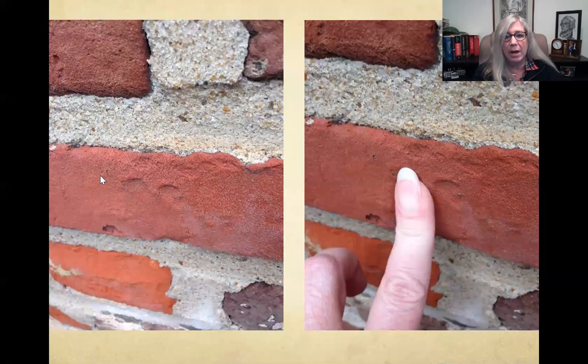Let me show you what I'm talking about. Okay. Here are some bricks. Again, look how jagged they are. They're not perfect, but there's a fingerprint. There's a fingerprint. There's a fingerprint. I've got my finger on one.